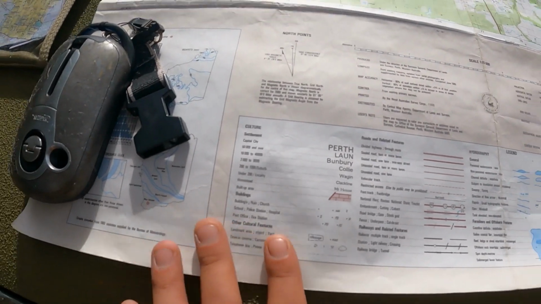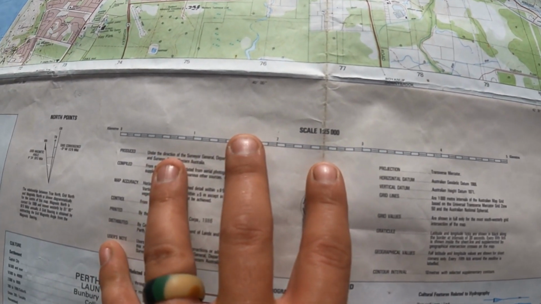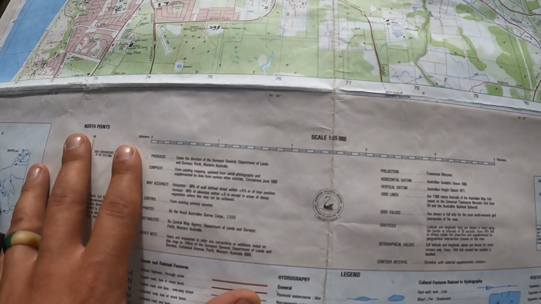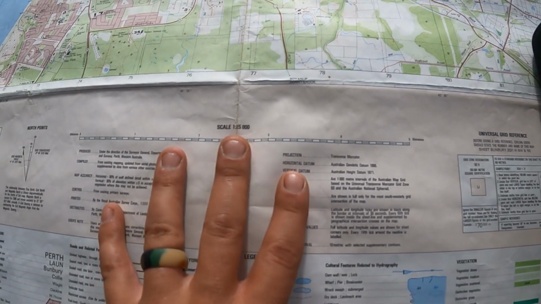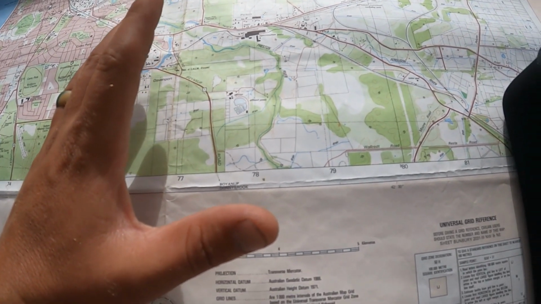Okay, also on a map you've got your legend, which tells you what is what on the map, so what it's showing you. Your scale, 1:25,000. You can get 1:50,000, 1:100,000. That just shows how much detail is going to be on a map.